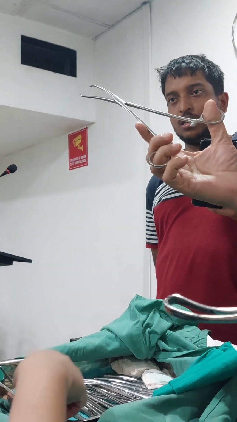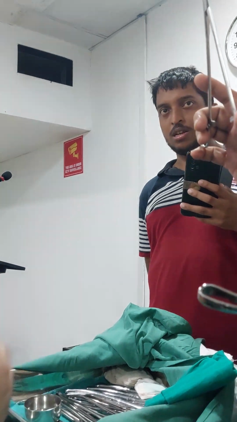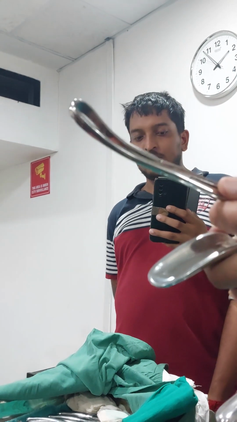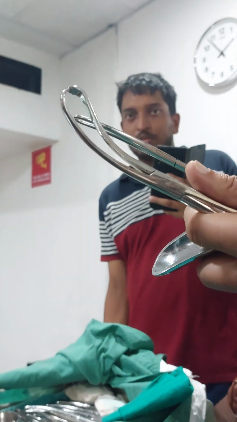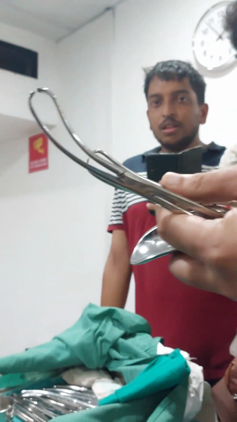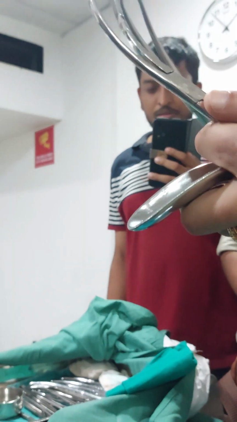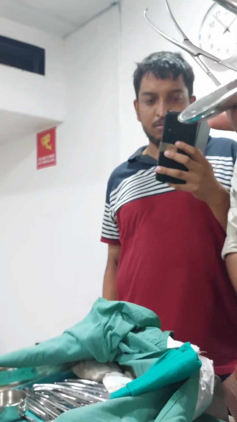This is called the tenaculum. The difference between this vulsellum and tenaculum is that the tenaculum has only one tooth, and this has multiple teeth. Otherwise the shape is almost the same, and it is used for the same purpose, to hold the anterior lip of the cervix.